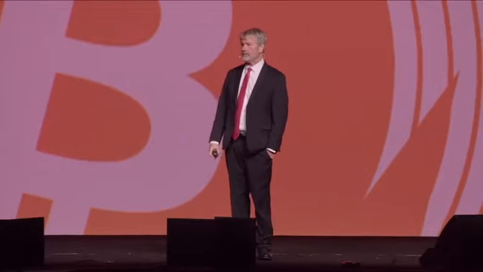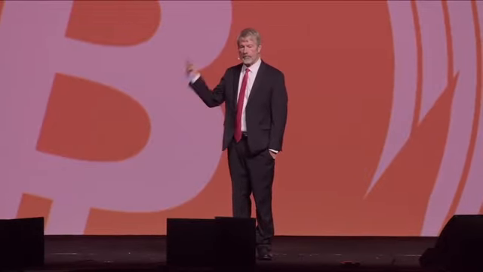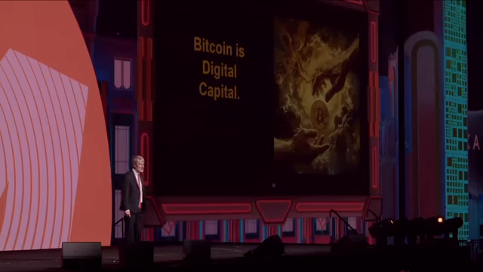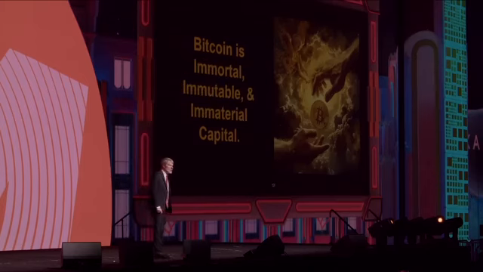Satoshi found a way. He gave it away. And he went away. And that's Bitcoin. Bitcoin is digital capital. That's what he created. Bitcoin's immortal, immutable, and immaterial capital. And I use that in this sense. It's got an infinite lifespan.